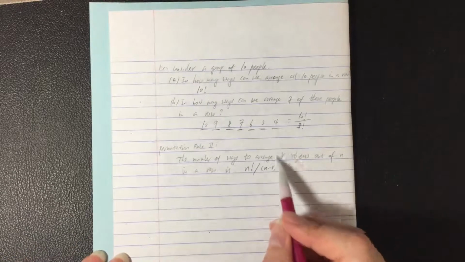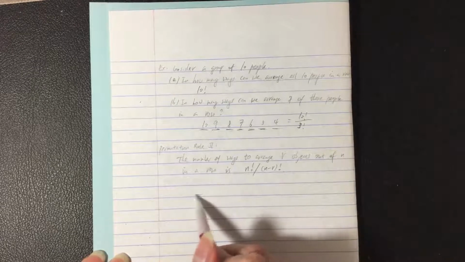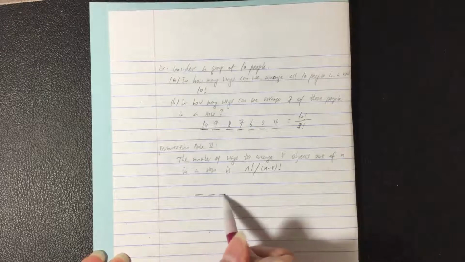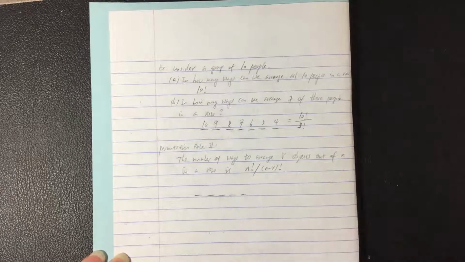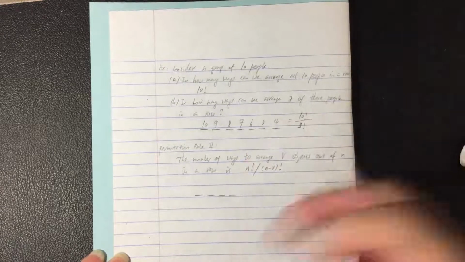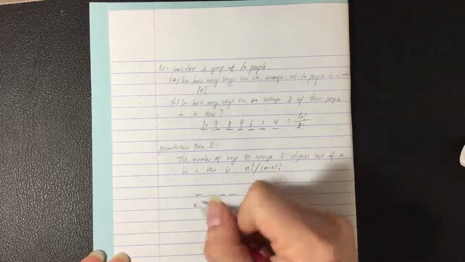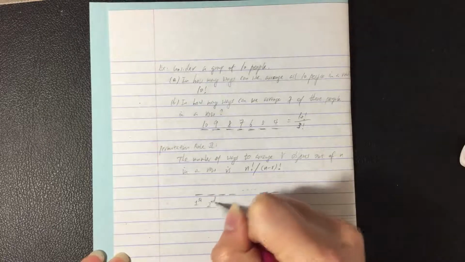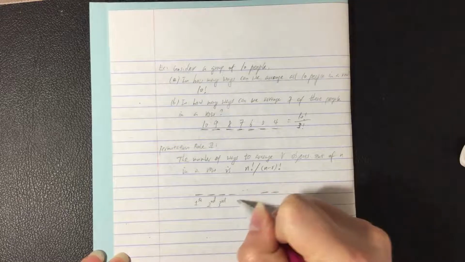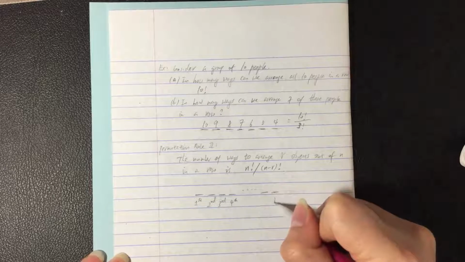We try to arrange r objects out of n in a row. So let me draw r spots here, for r objects. That's the first object, the second object, the third, the fourth, and the last one is the r-th.